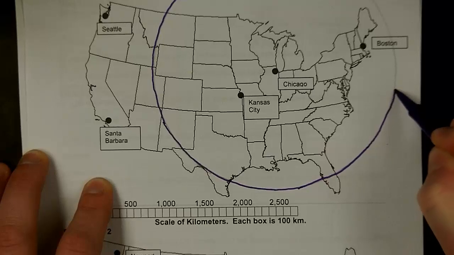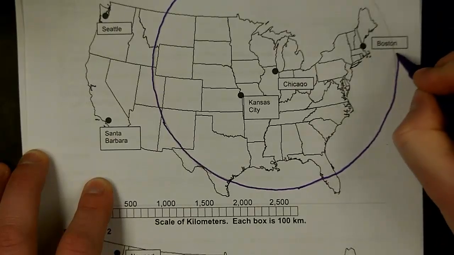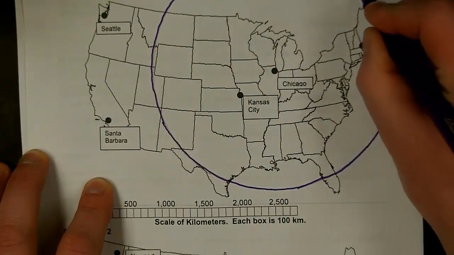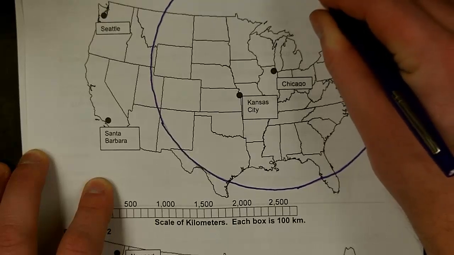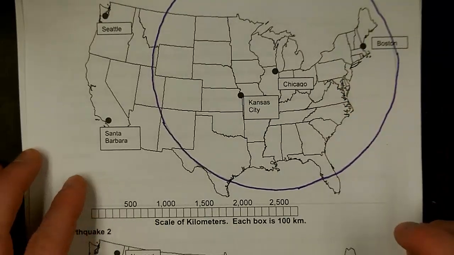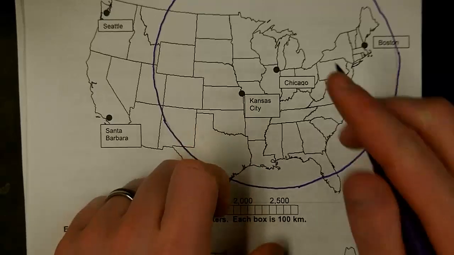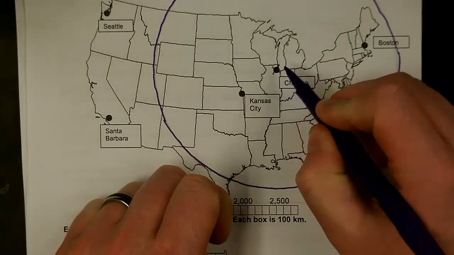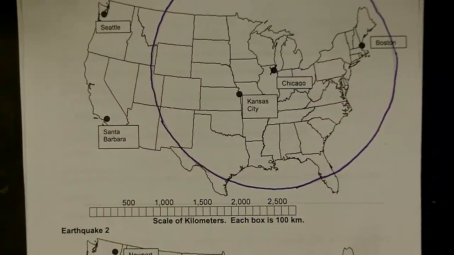Okay, and this one's usually the tricky part just because some of the compasses are a little bit tougher to use than the other ones. If you get patient, it's not too bad to use. Okay, next part I'm going to do. I've got my Chicago one down. So I already did this one. Now I'm going to do my other two.